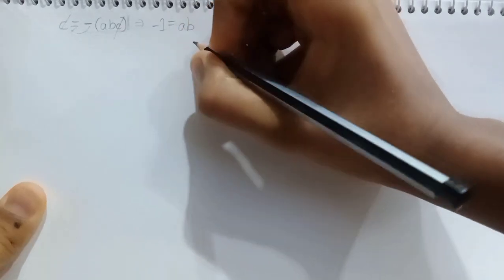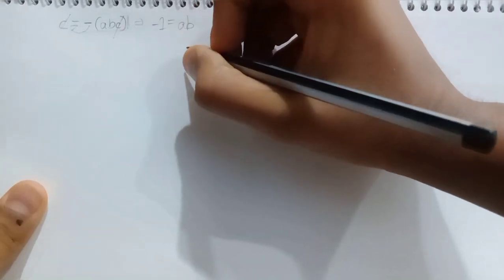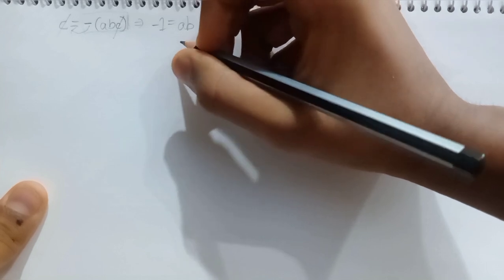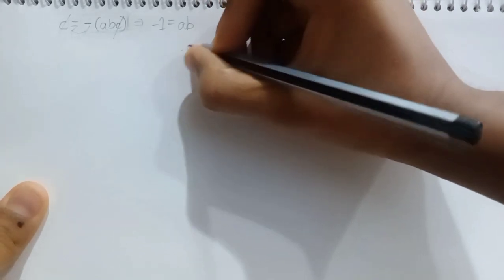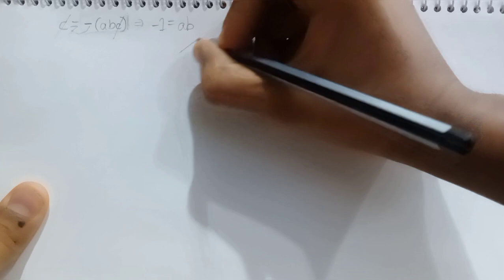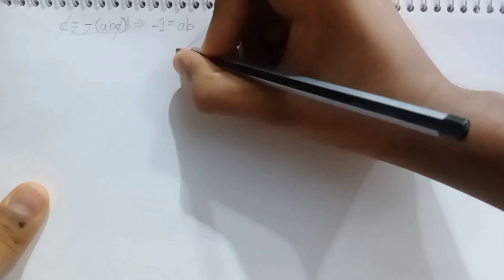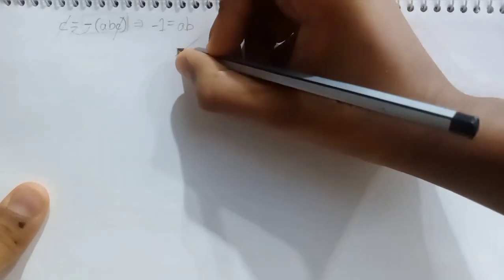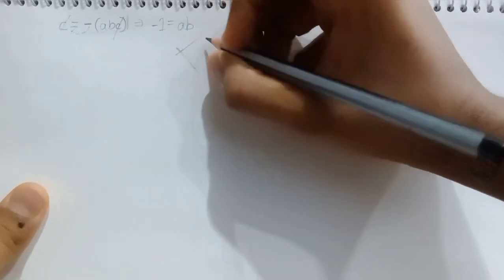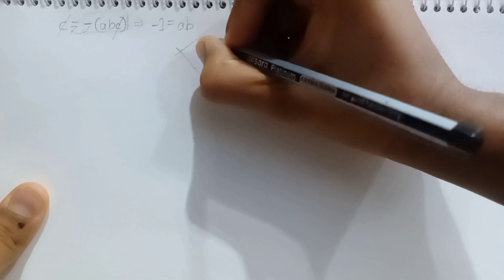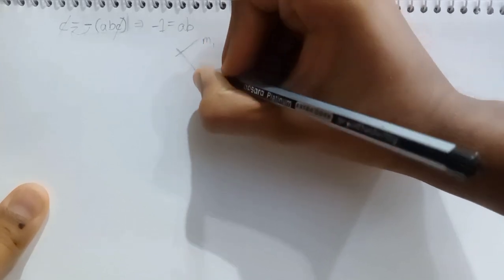Now for this, you need to know coordinate geometry. There is a theorem which says that two lines will be perpendicular to each other if the product of their slopes is negative 1. Let's say this slope is m1 and this slope is m2.